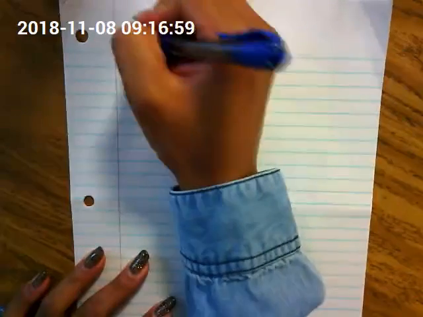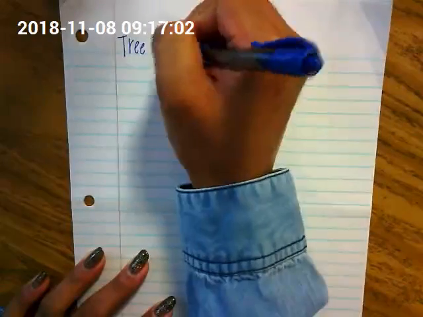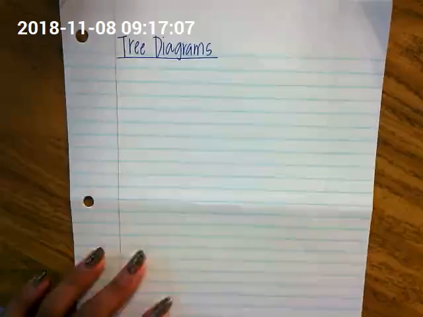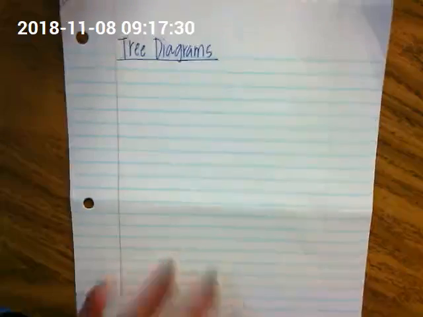Today we're going to be talking about tree diagrams. So go ahead and write tree diagrams on the next page in your composition notebook. You should be writing tree diagrams on the next page of your composition notebook. Go ahead, Calvin. All right, tree diagrams.